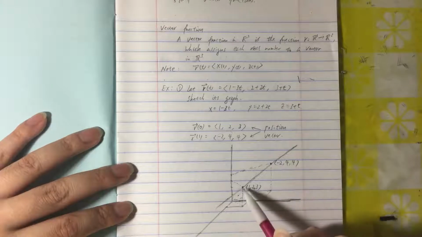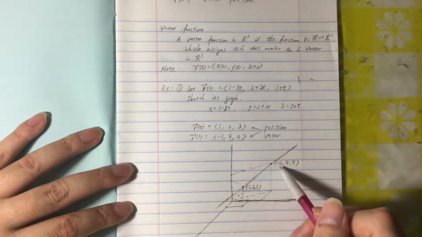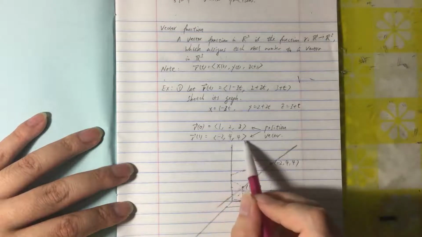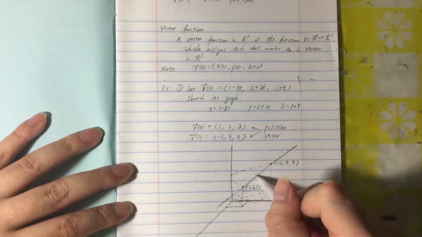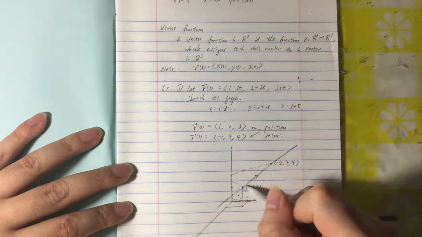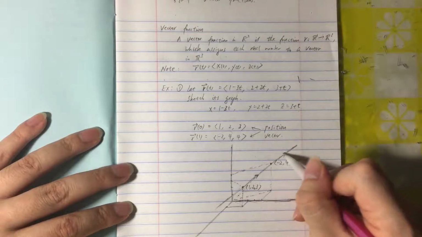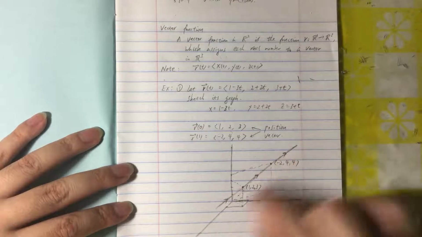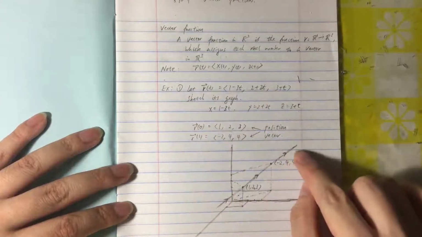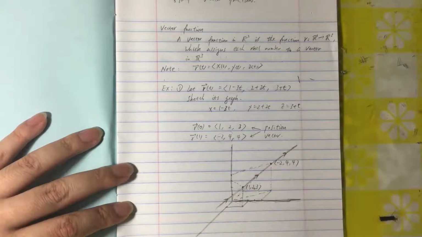And here we know that at the point 1, 2, 3, t is 0. At the point negative 2, 4, 4, t is 1. So, as t increases, that's the direction of the line. So, this is the graph of this vector function, and that's the direction as t increases.